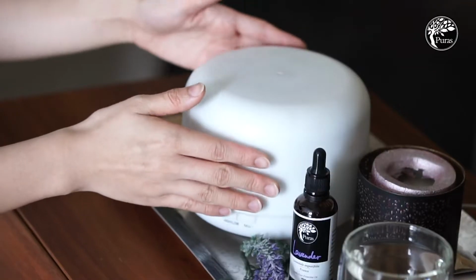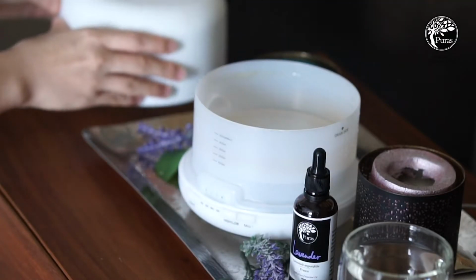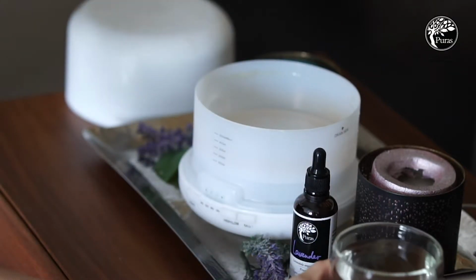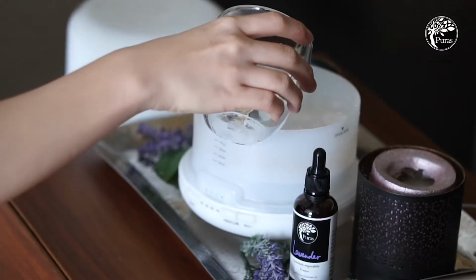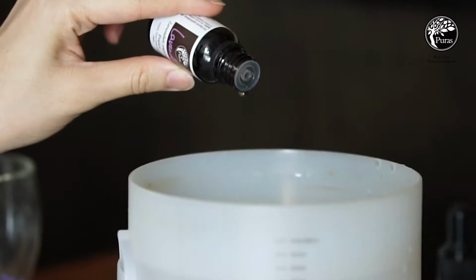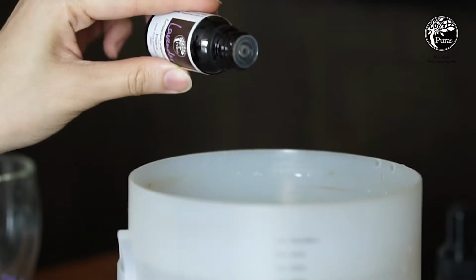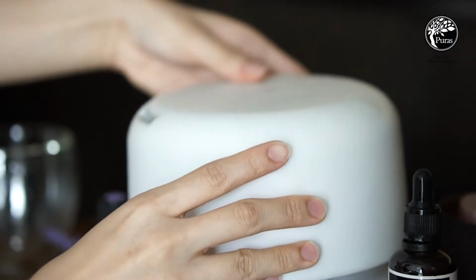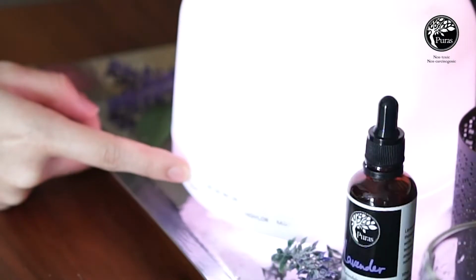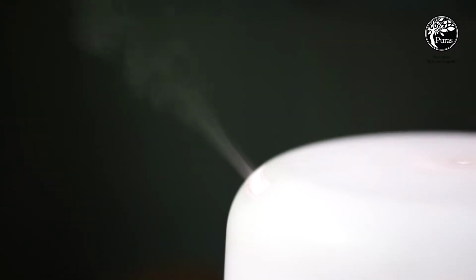Diffusion is one of the most common methods of using essential oils, and I'm sure we've all seen these lovely looking diffusers before. What they are basically are high-tech steamers. So how to use them? We take the lid off and we fill them up with water till the watermark line. We put a couple of drops of essential oil in them, so about 3 to 5 drops is normally recommended. We then put the cover back on them, turn them on, and it starts to steam and diffuse the room with some lovely scented essential oils.